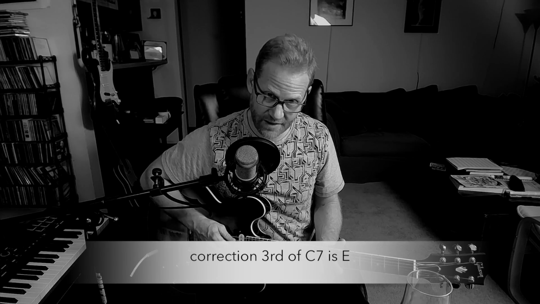The reason why the tritone subs work is because the tritone shares the same 3rd and flat 7 as the original chord. An example would be, again, C7. The 3rd of C7 is E. The flat 7 of C7 is B flat.